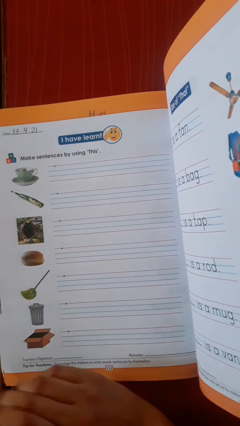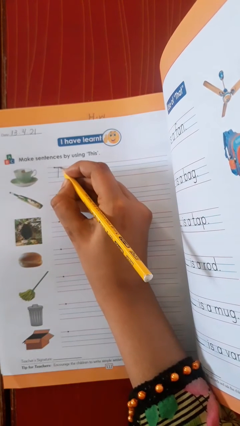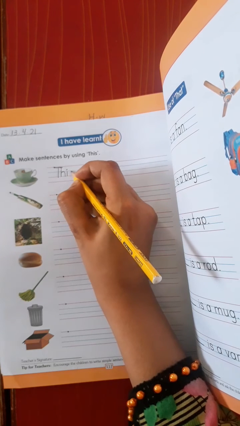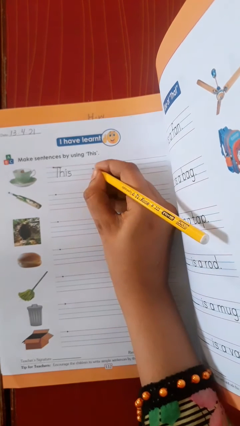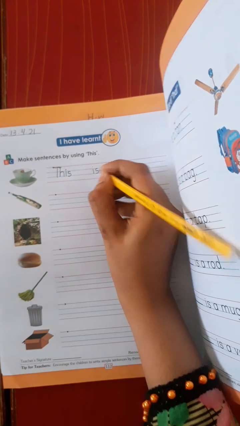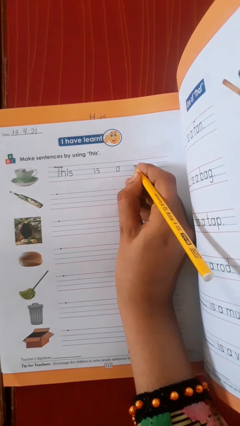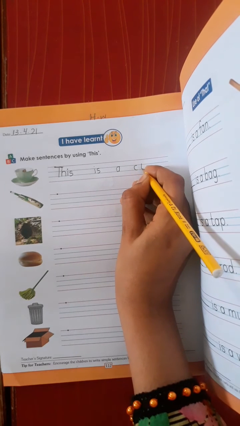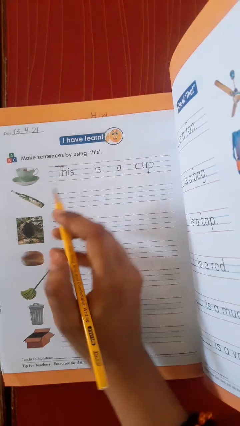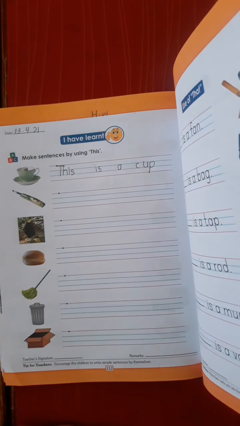This is a cup. This is used for near things.